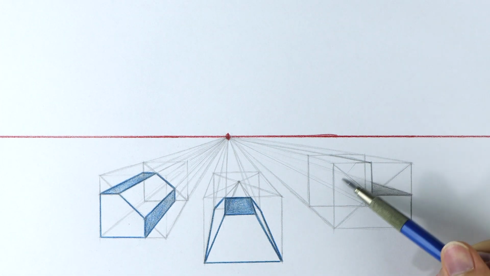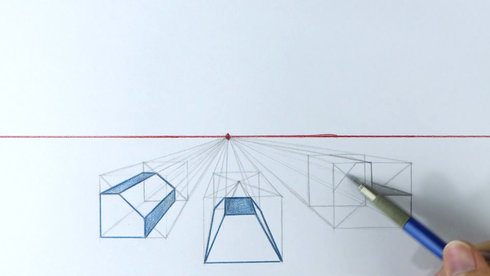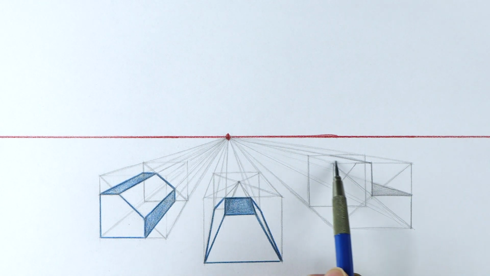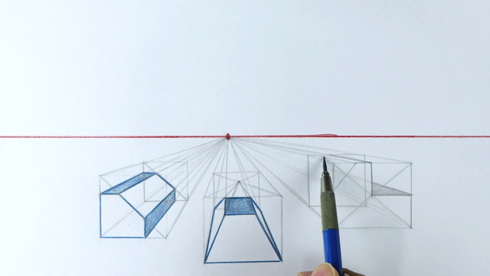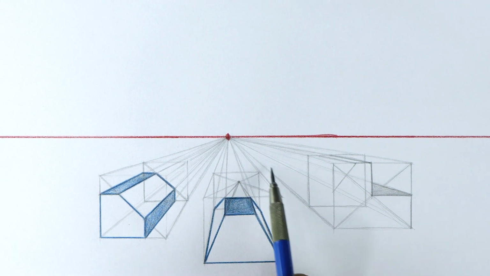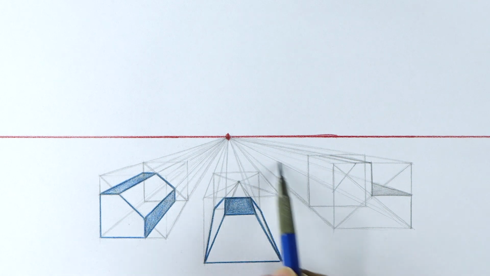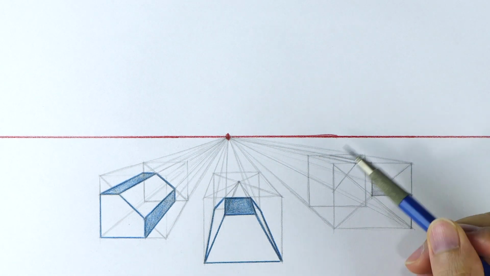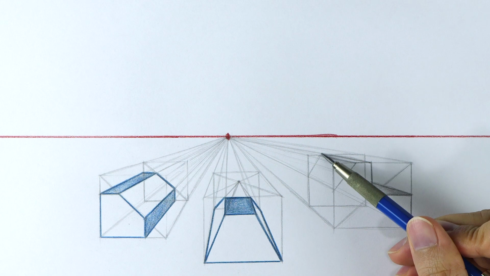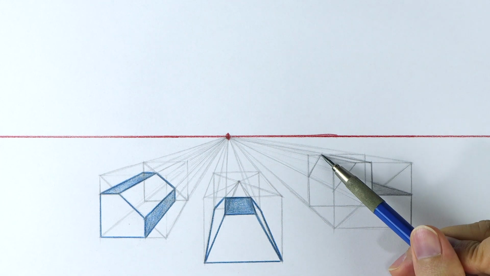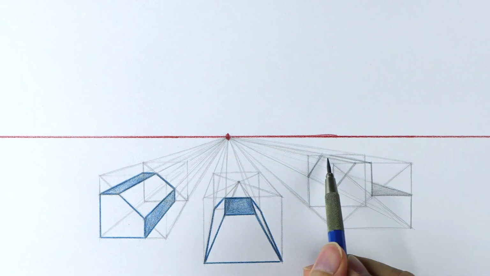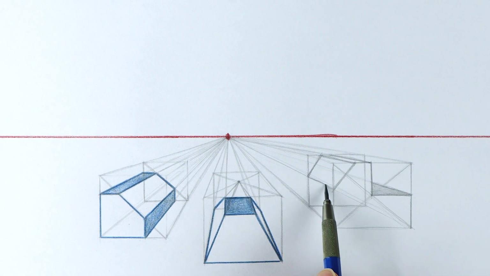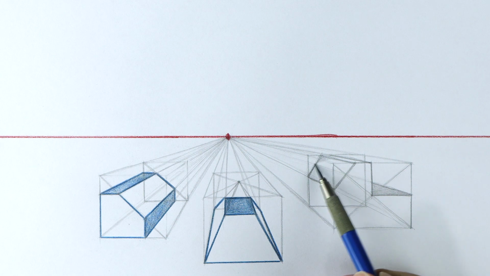Next, let's slice off a bit from this top left corner. Connect the corners back to the vanishing point. And put in the rear cut line. And that's our shape. This one actually looks a bit like a simplified piano. So you can see how we can carve into simple boxes to create all kinds of furniture and objects.